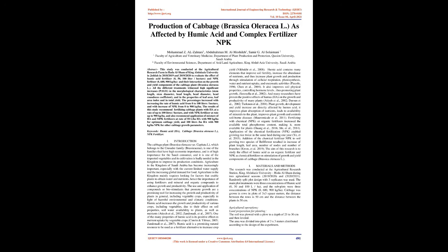Introduction. The cabbage plant, Brassica oleracea var. capitata L., which belongs to the Cruciferae family, Brassicaceae, is one of the families that have high economic importance, and is of high importance for the Saudi consumer, and it is one of the imported vegetables, and its cultivation is badly needed in the kingdom to improve its production conditions.